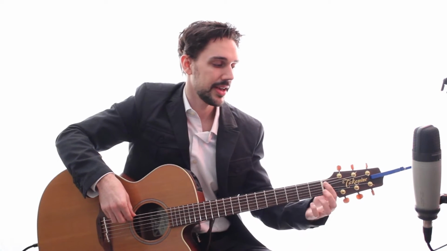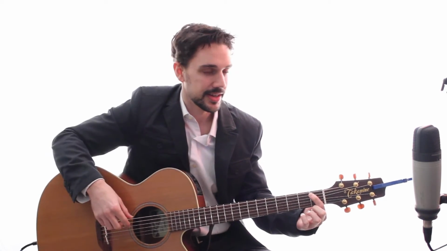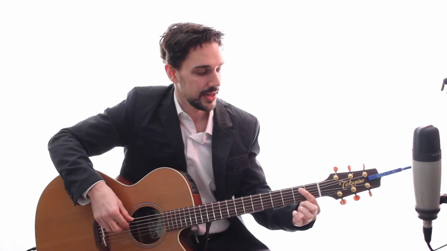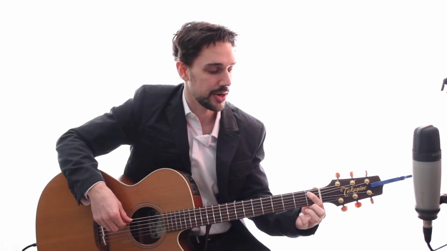So for example, if this is my A string, then first fret on the A string would be a half step up, and that's a semitone. So that note is called A sharp. A half step up from A is A sharp. In other words, if that's B, a half step down from B is B flat, right? So A sharp and B flat are the same note.